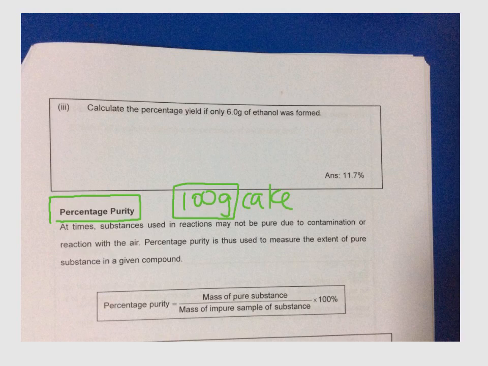of the mass of the cake, because there are other substances that are not cake, made up of the recipe, which is the 3 eggs, 1 cup of sugar, and 10 grams of butter. And therefore the percentage purity of the cake is not 100%. So there is an analogy here.